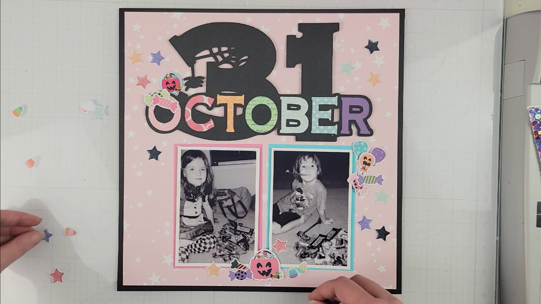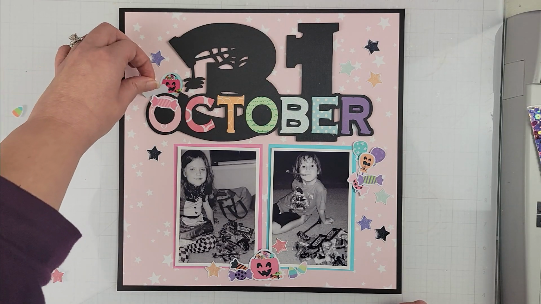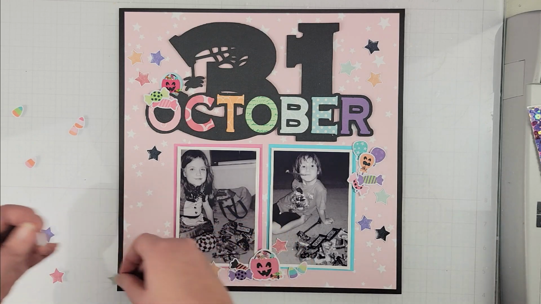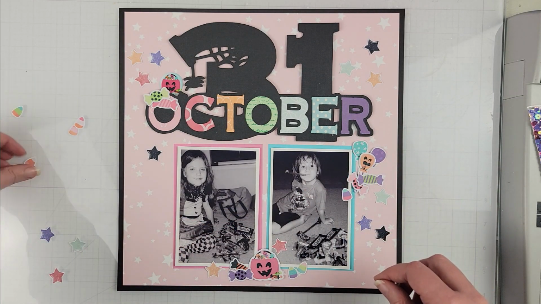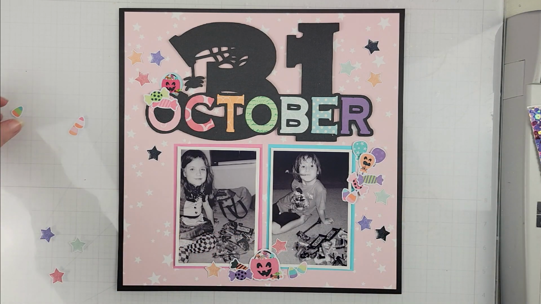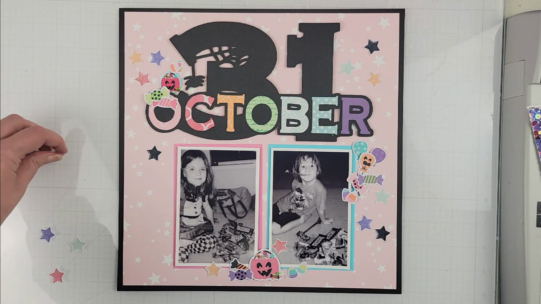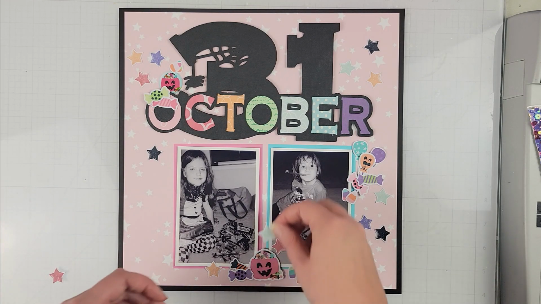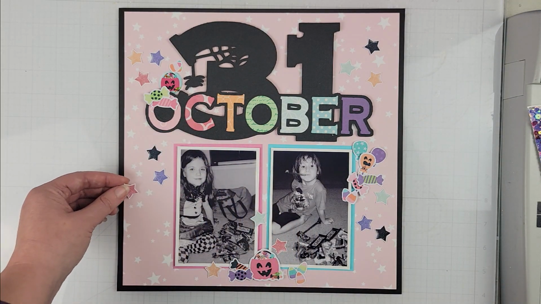Obviously, I stuck to the candy theme for my photos. These are photos of my son and my daughter after coming home from trick-or-treating. They've dumped out some of their candy on the floor, and they were doing the typical going through all their candy, figuring out what they like, what they don't like, what they'll give to their dad and I. That is what they were doing in these photos, and I had snapped them, and that's what I'm documenting.